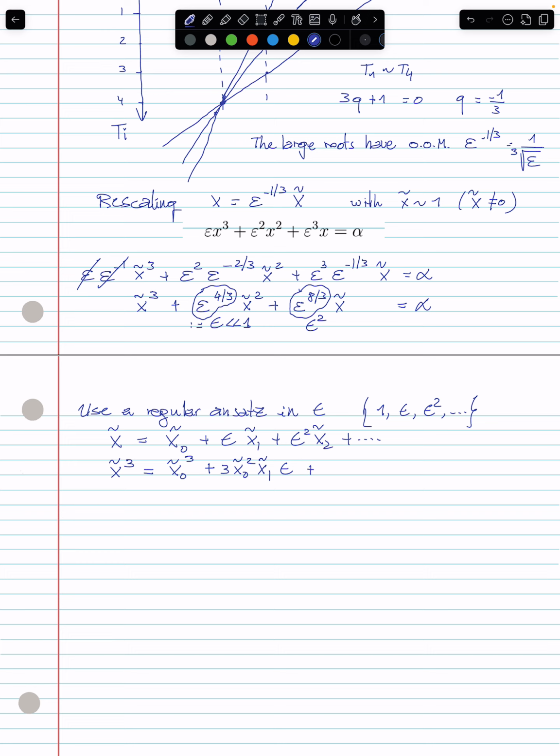It's going to be the same, 3x0 and x1 square. And there should also be 3x0 for the same reason as what we had before, x2 and epsilon square. And then plus terms which are of order epsilon to the third.